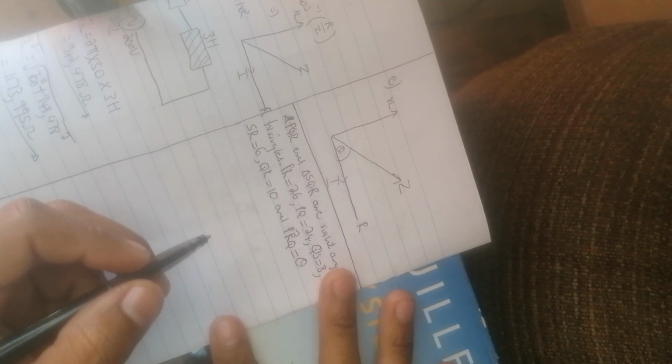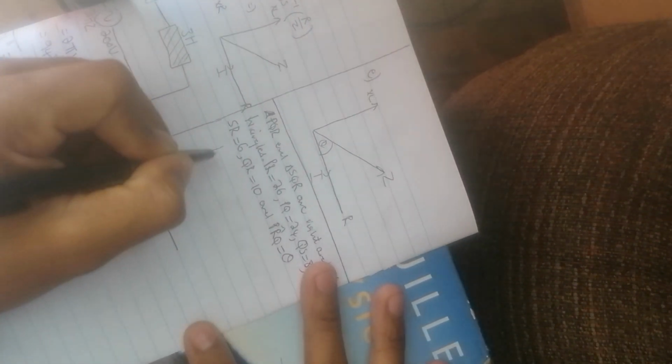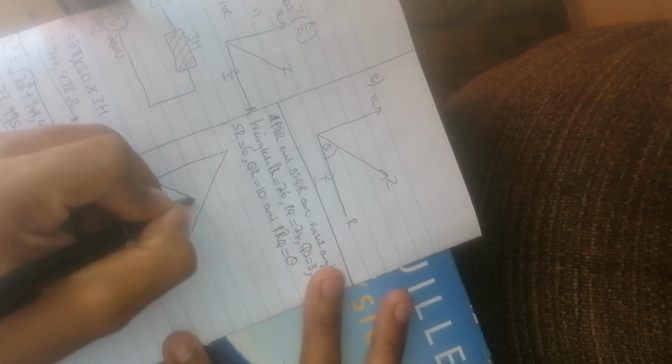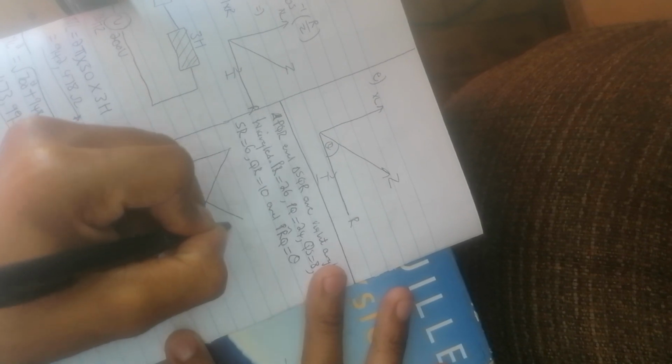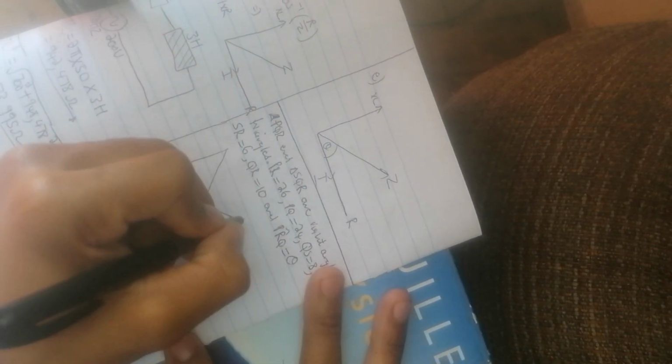Okay, so where is the triangle? Now here is the triangle. We have this right angle there, and we have another right angle there.